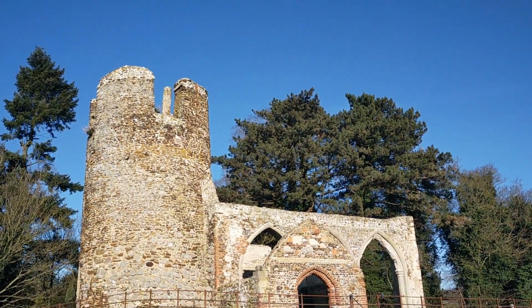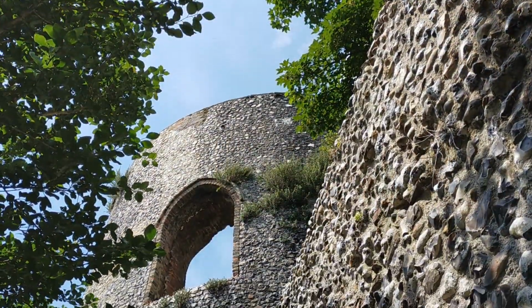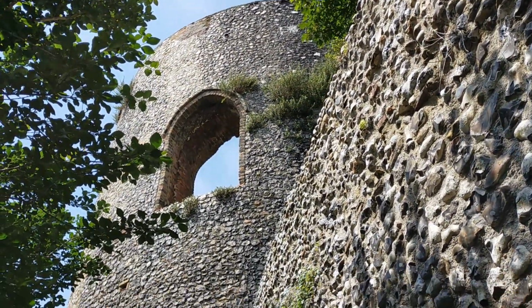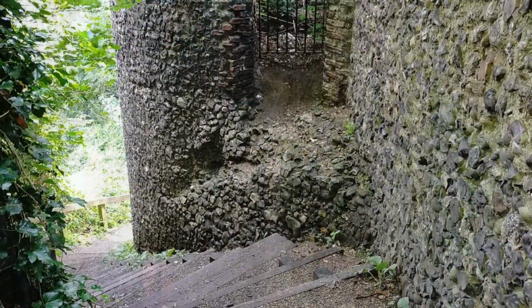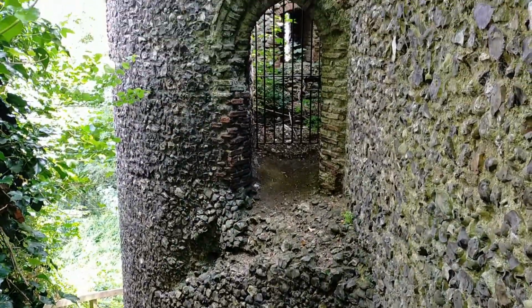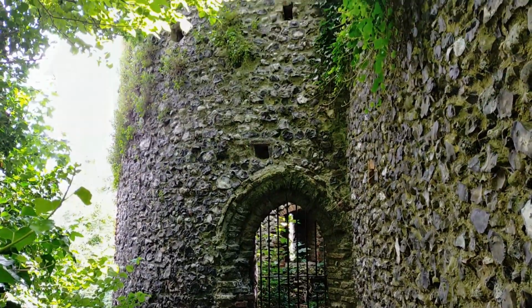The most structurally stable option for a tower using flint is a circular design, which is why round towers are particularly common within East Anglia. If you go to Great Yarmouth or Norwich, you'll see that the city walls there that survive are round towers and also made of flint.